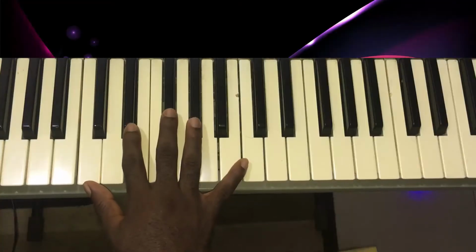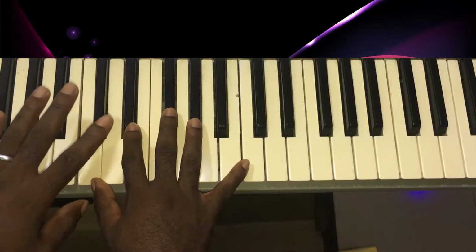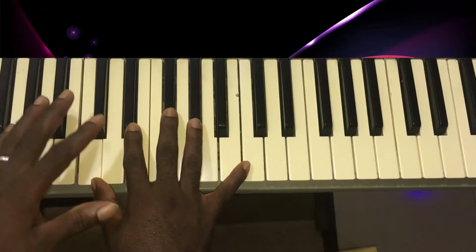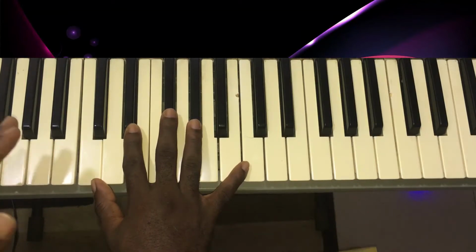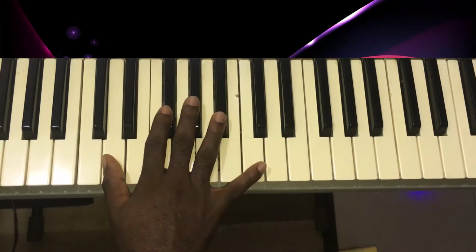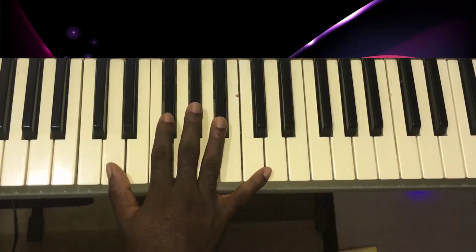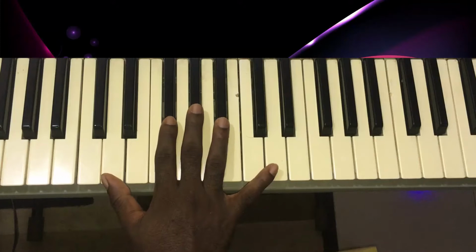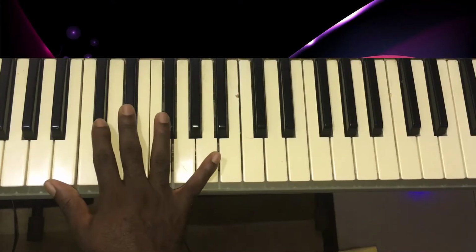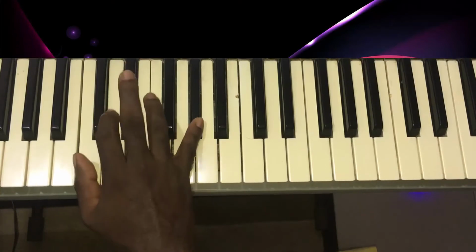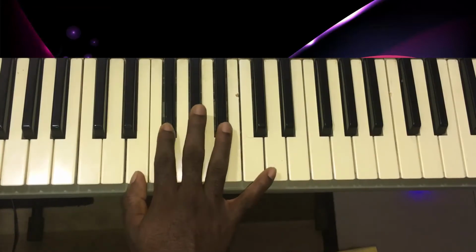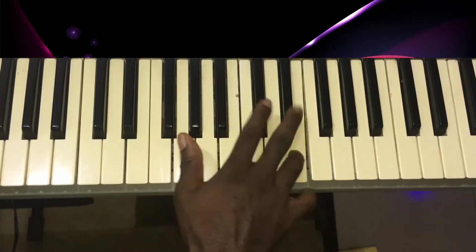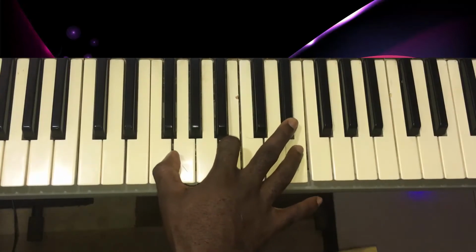Please note that the left hand does the chord progression, which is from 1 to 4, then 6 to 5, 3 to 4. In tonic solfa, that is do to fa, then la to so, then mi to fa. That is the progression for the intro. But what the right hand does is some phrasing or passing notes. I hope you got it.